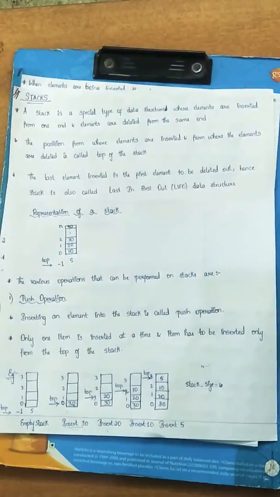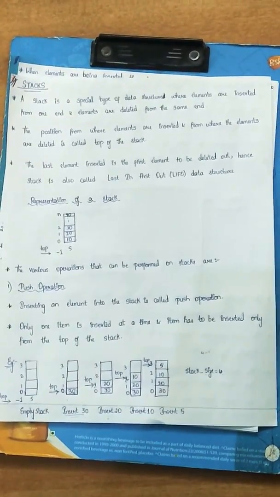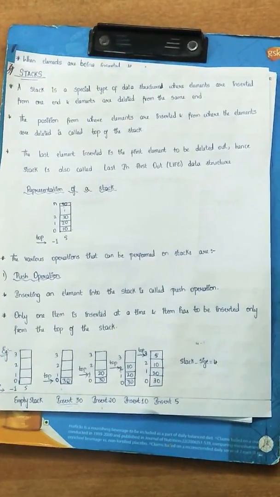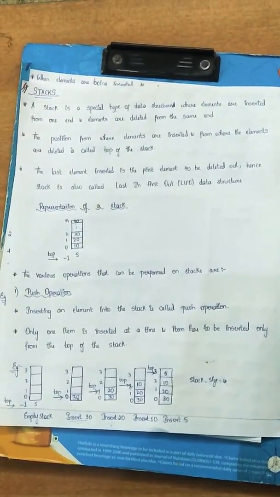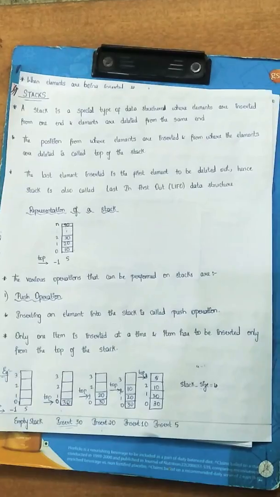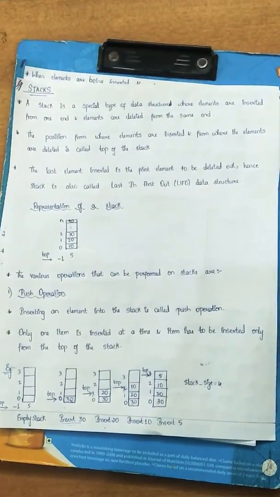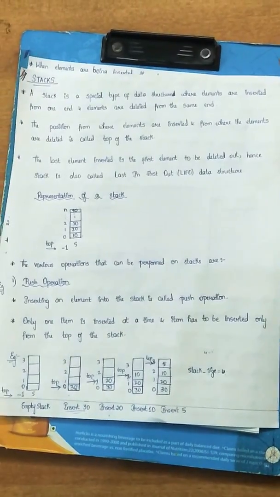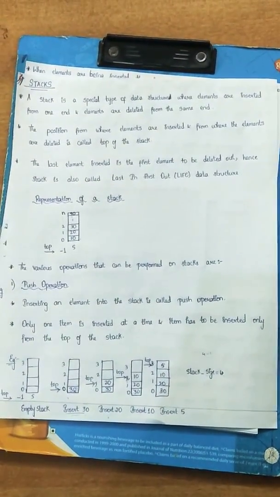Since we insert the element from one end and we also delete the element from the same end, the last element which enters the stack will be the first element to be deleted from the stack. So stack is also referred to as LIFO, which is abbreviated as last in first out type of data structure.